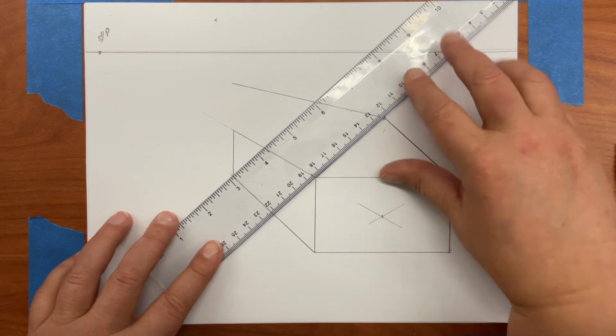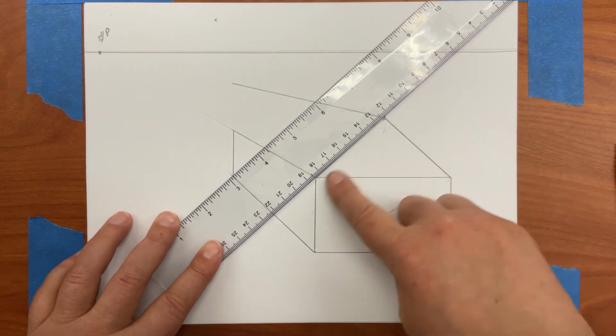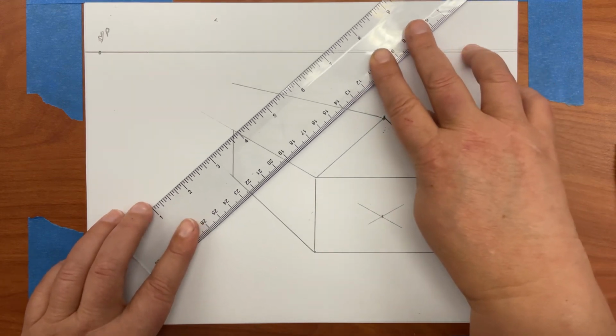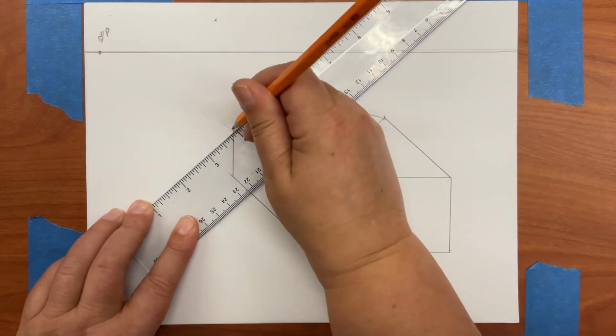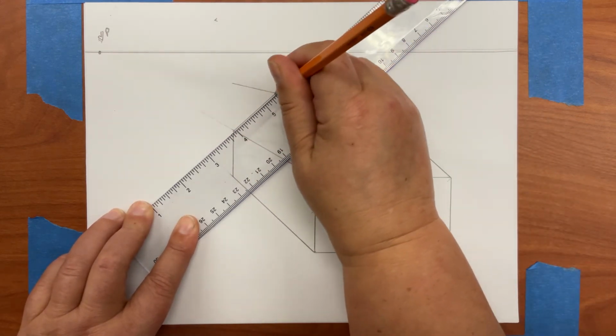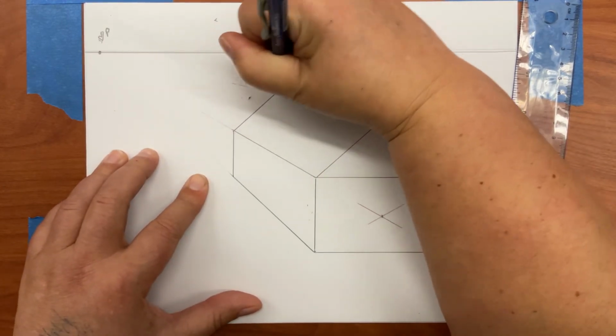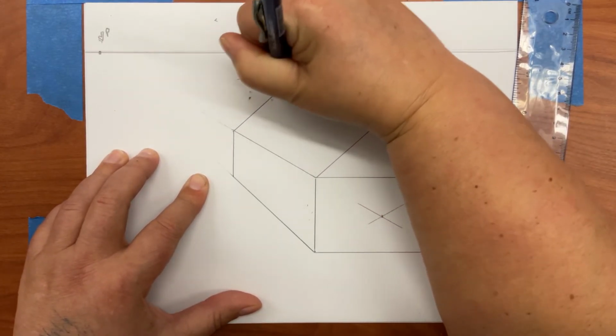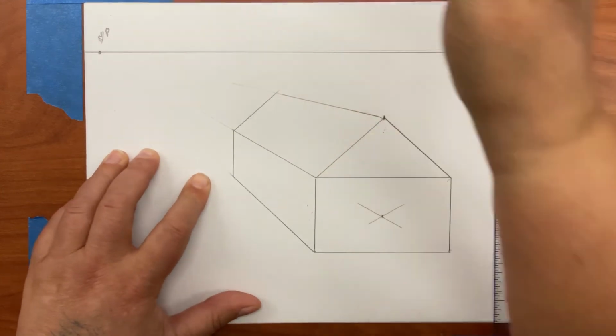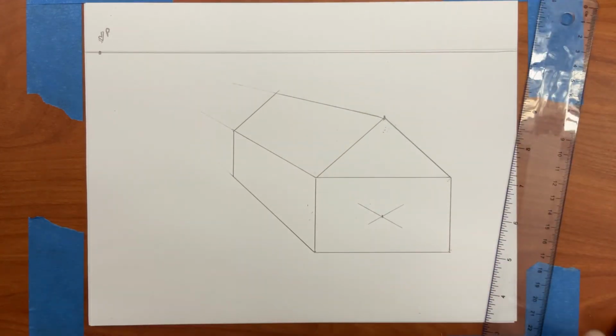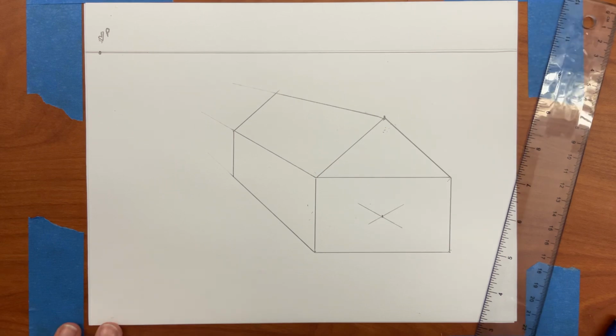So all I did was put my ruler on the front angle right here, and I slid my ruler back, and I used that same angle in the back. And we now have a very, very, very simple house shape. We are not stopping this simple. We are going to be adding to this quite a bit.